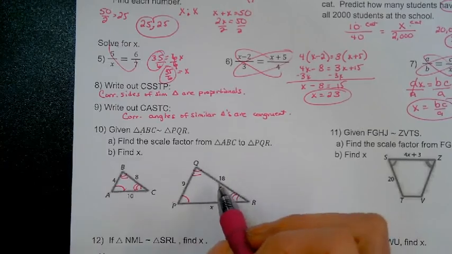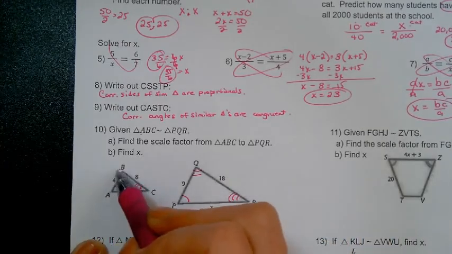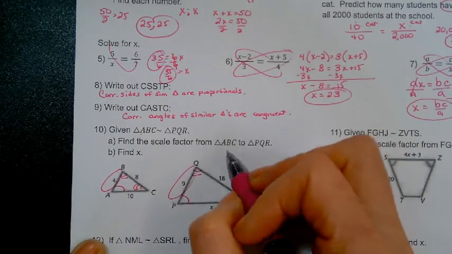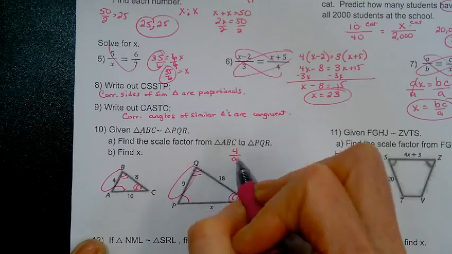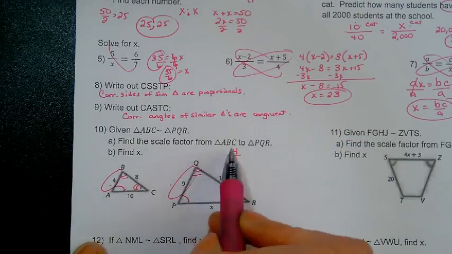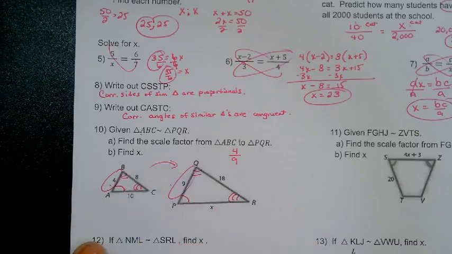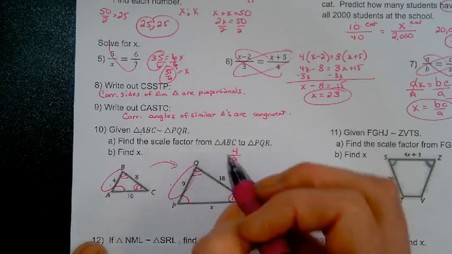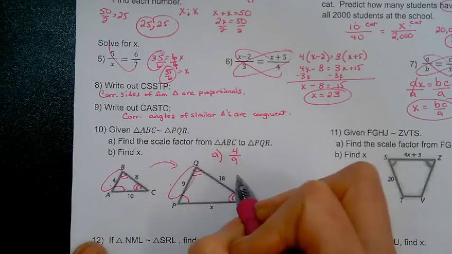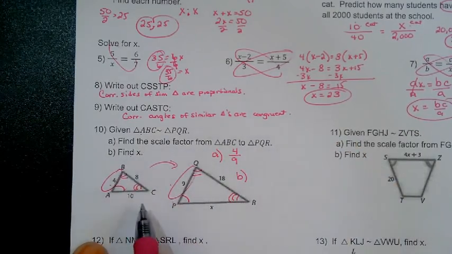So if I want to find a scale factor, I can see that this side here and this side here correspond. So 4 goes to 9. 4 over 9. We're going from this triangle to this triangle. Now if I want to find x, I'm going to need to set up a proportion. So that was A. For B, I need to find x. So I'm going to use 4 over 9.